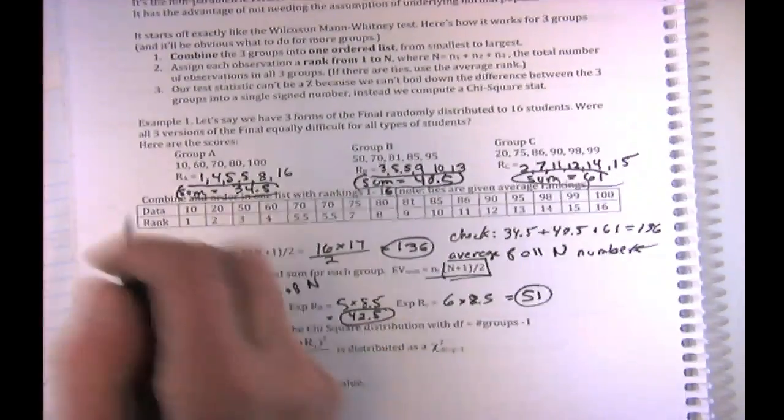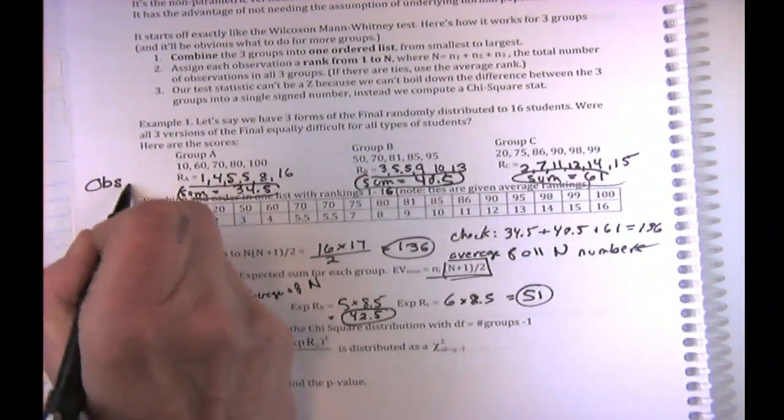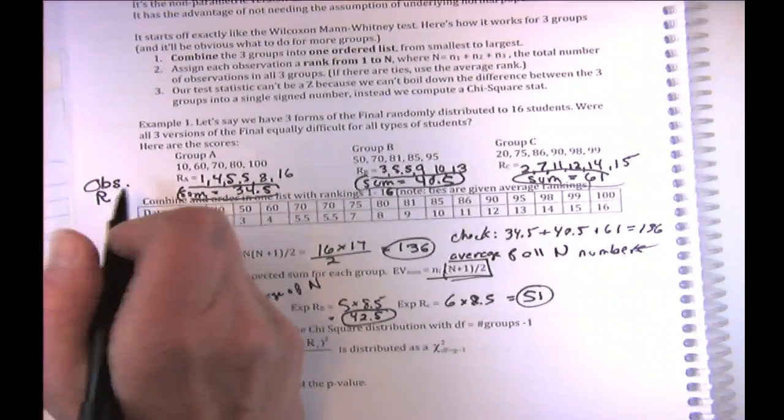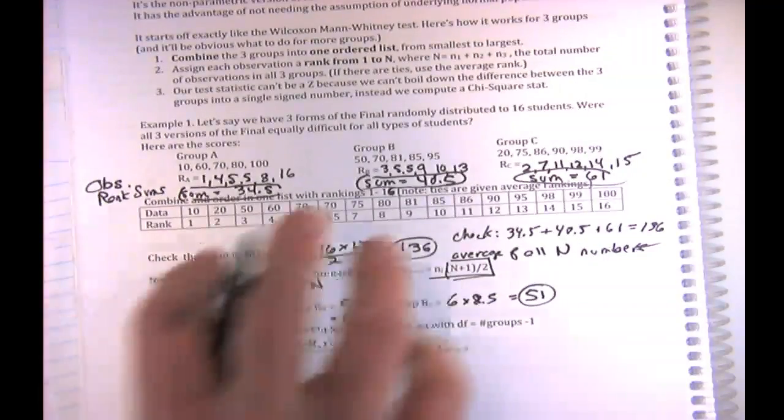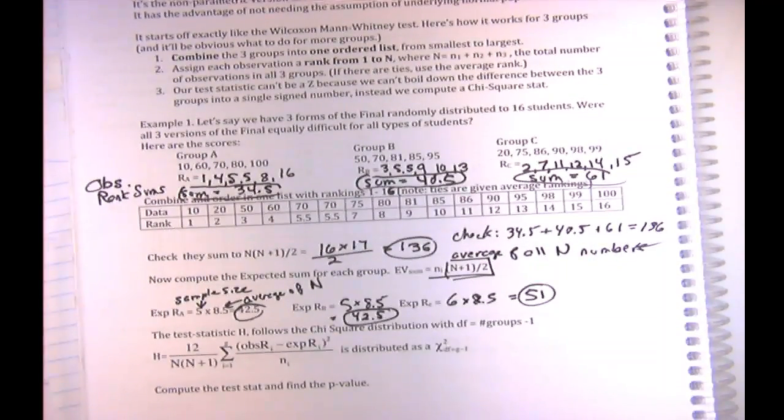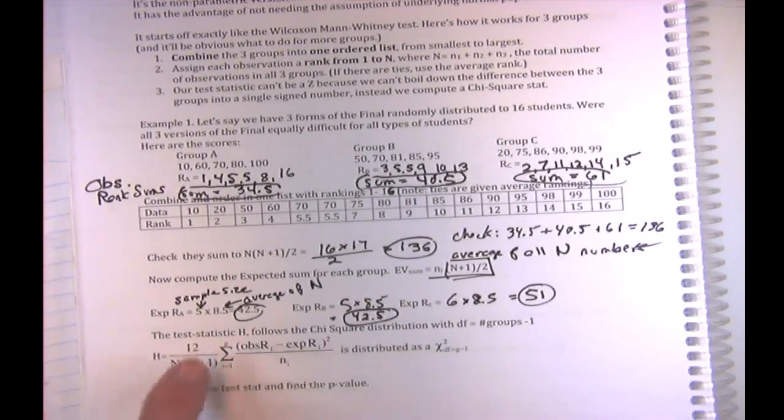And here we should write down what these are. These are the observed rank sums for each group. That's what we observed, and this is what we expect. So we're going to look at the difference between the observed and the expected, but since we have 3 groups, not 2, what do you think we're going to have to do with all those differences? Because if we just added them up, I guarantee you they're going to add to 0. The positives and negatives are going to cancel out if we add up the differences. By definition, they have to. So what are we going to do?